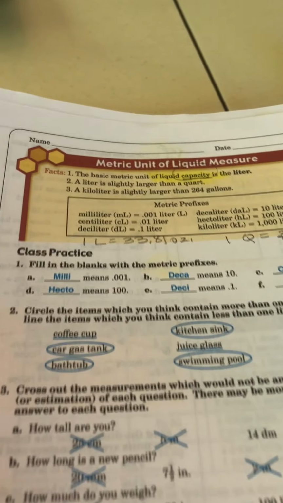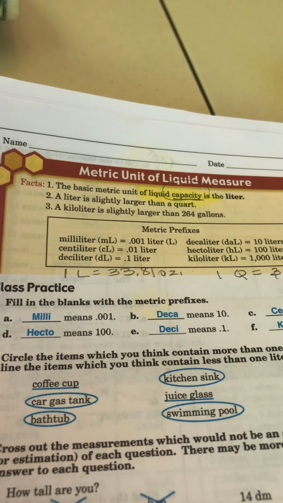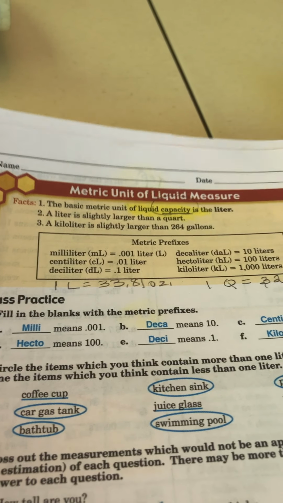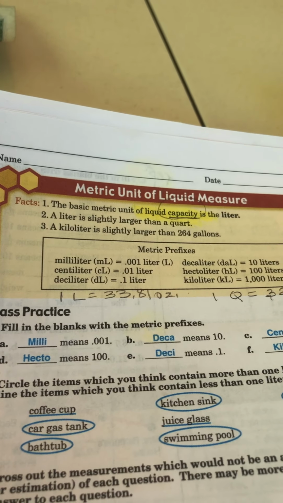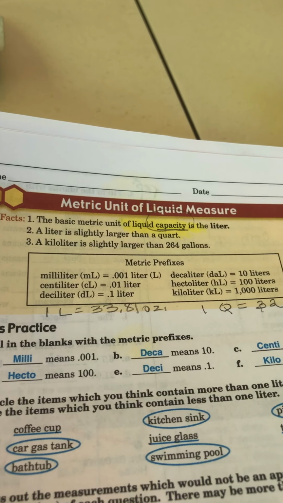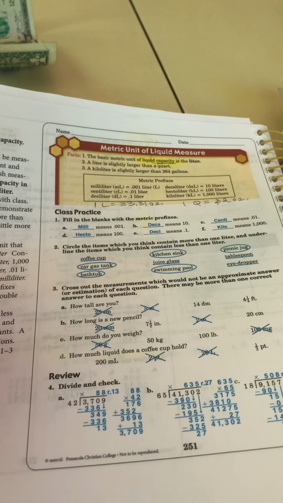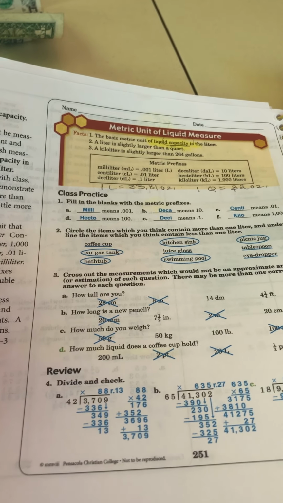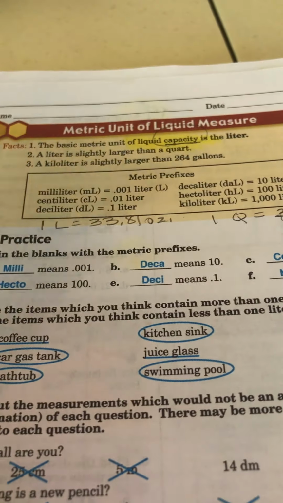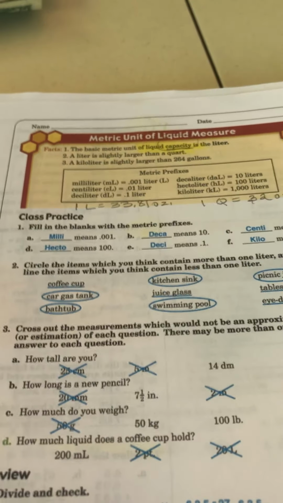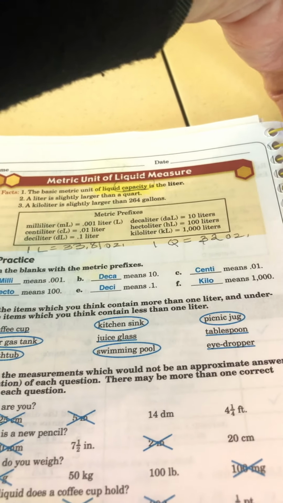Now, go to page 151. The basic metric unit of liquid capacity is the liter. Okay, page 251, liquid capacity. I'm pretty sure we already highlighted that, but I just wanted you to remember those, okay?